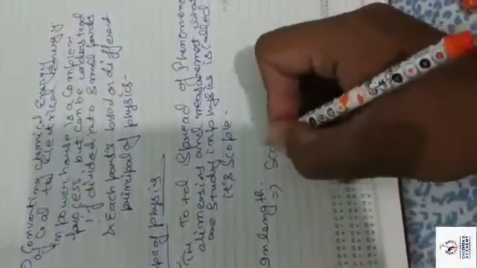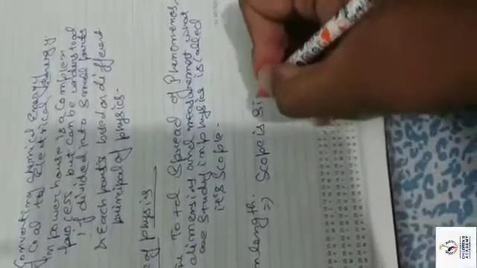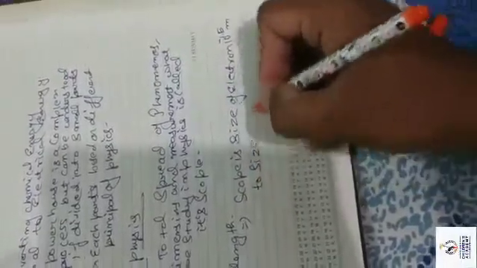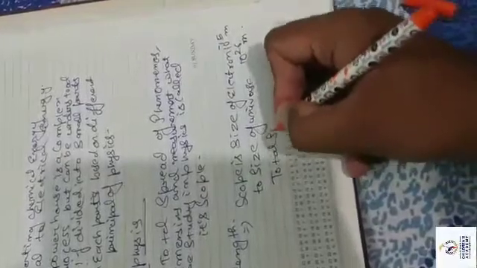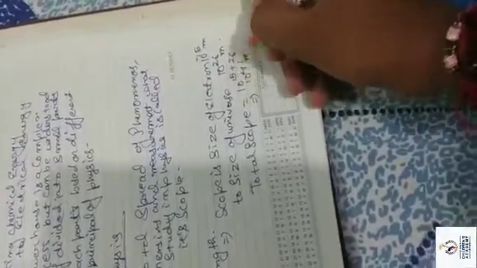Let's take an example in length. Scope is size of electron, let's say 10 to the power minus 15 meter, to size of universe, which is 10 to the power 26 meter. So when we find total scope, we add the powers: 10 to the power 15 plus 26, not minus 15. We use plus 15, and it is 10 to the power 41 meter. So this is the scope in length.